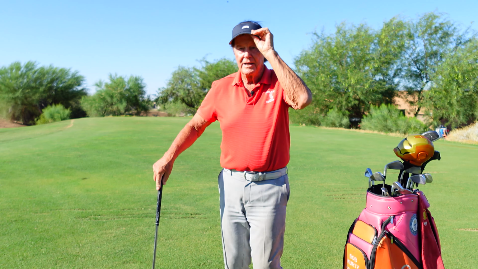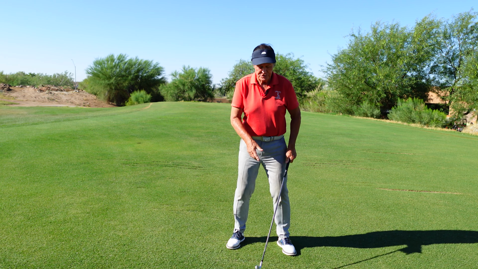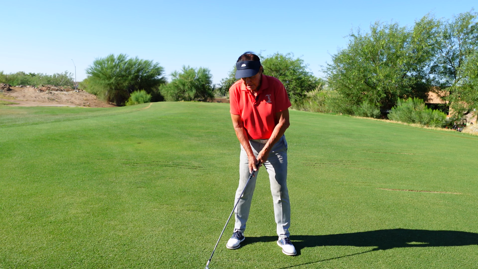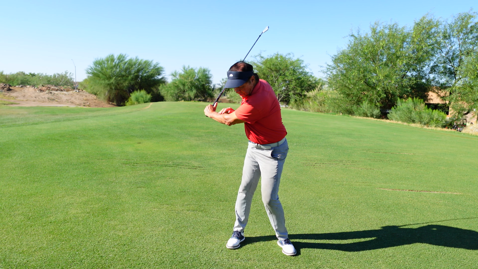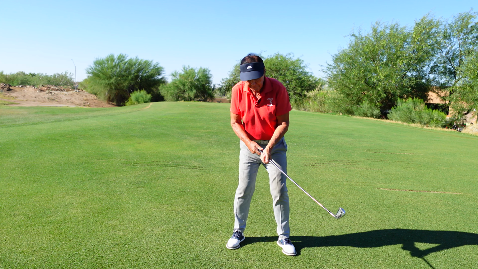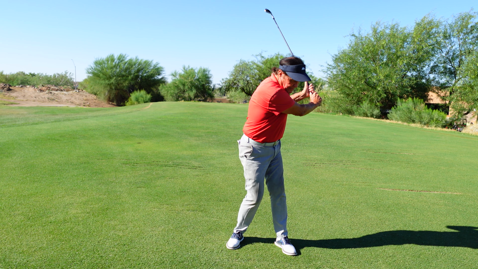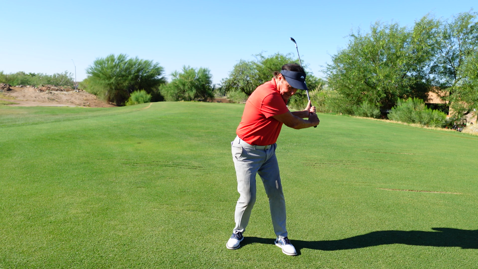Now, here's the most important truth. Mac O'Grady teaches 45 degrees to the target line, 45 degrees with the lead arm. It's the left arm for right-handers, and it's the right arm for left-handers. And you want that lead arm to be 45 degrees. Like this as you come into it, and then release and back.